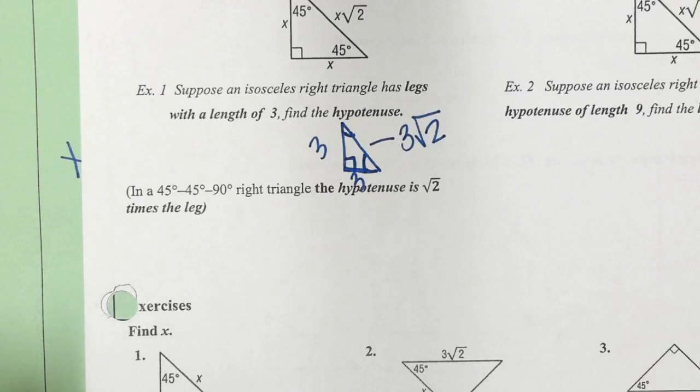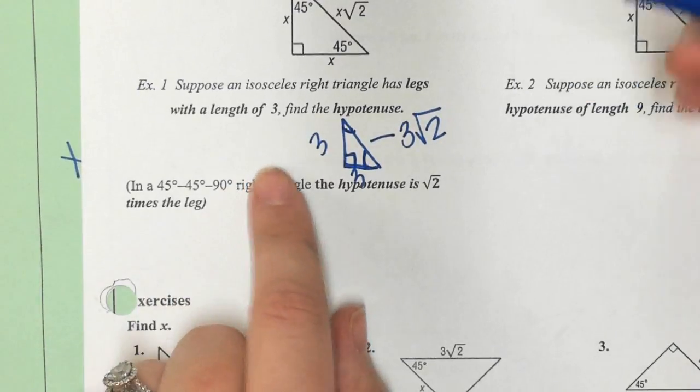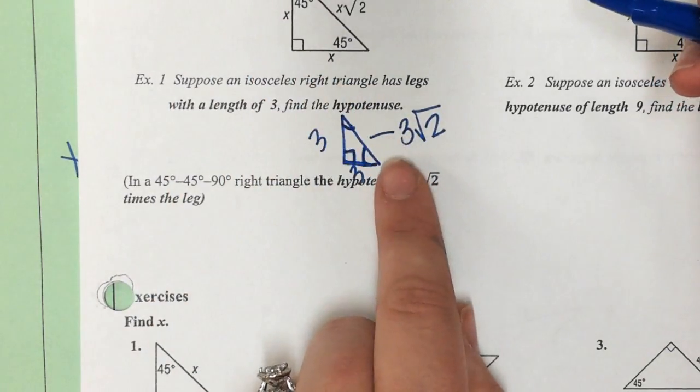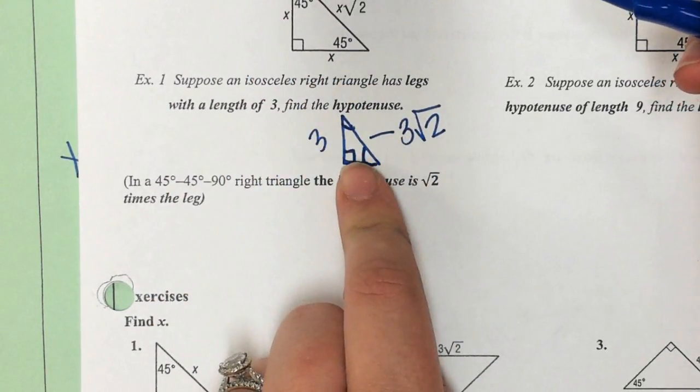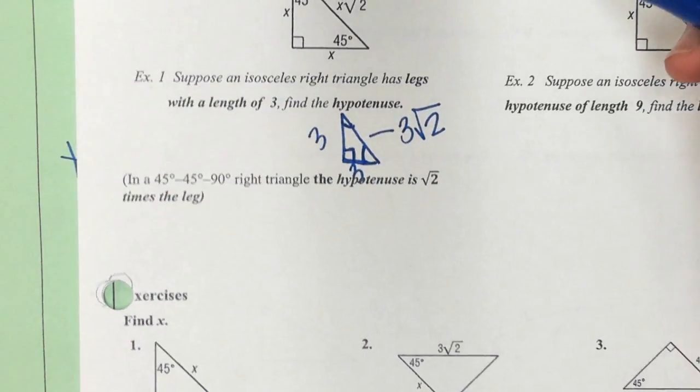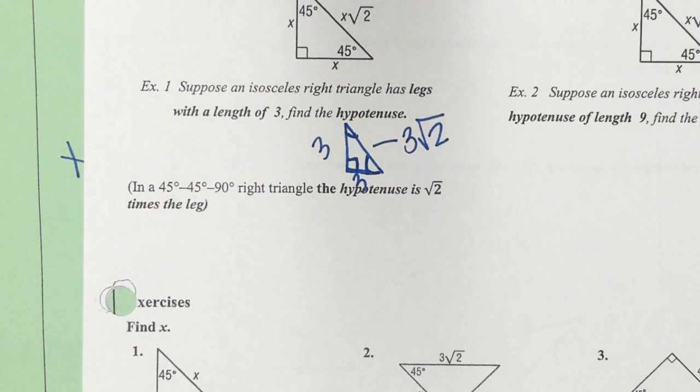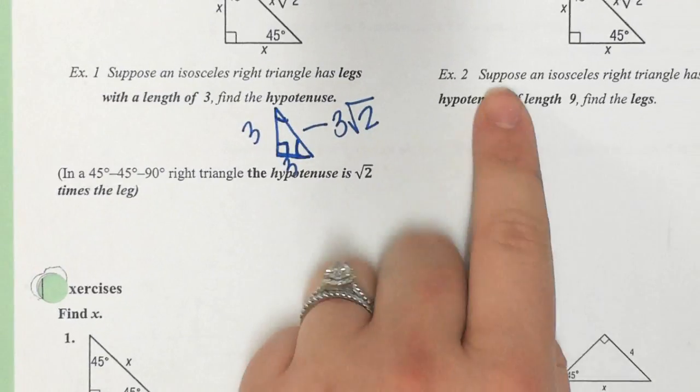Now, would you get the same thing if you did a squared plus b squared equals c squared? Yes, but that's the thing about this. These have a special relationship. If you know this is 45, 45, 90, and you know the legs, then don't waste your time. The hypotenuse is just 3 square root of 2. Okay? Let's do another one.